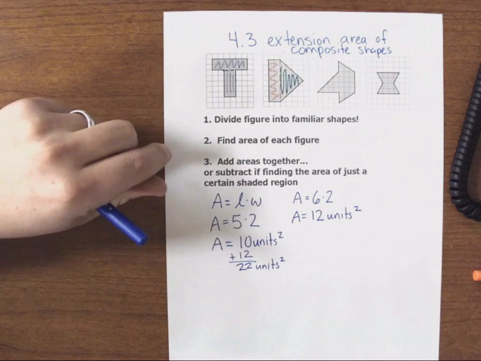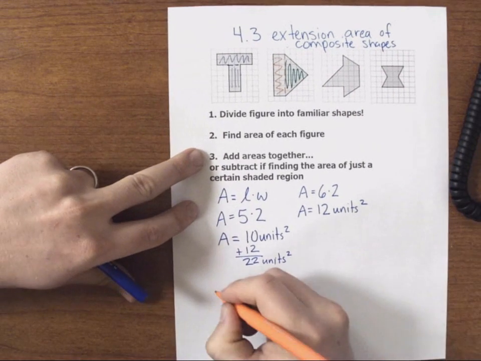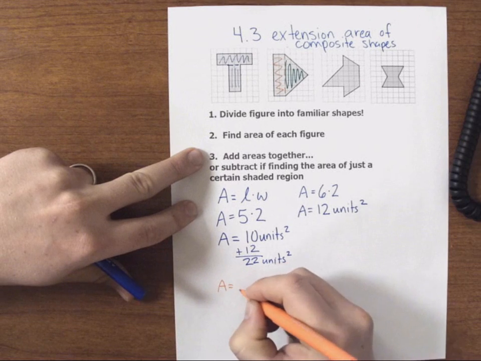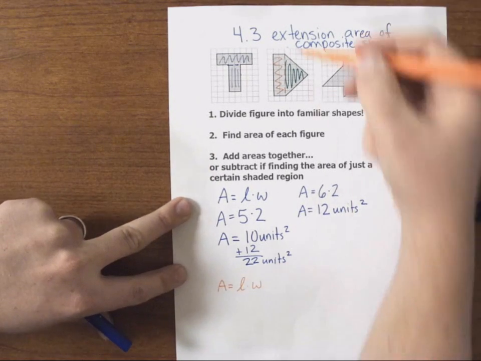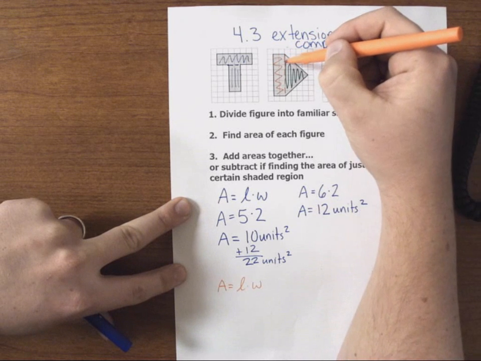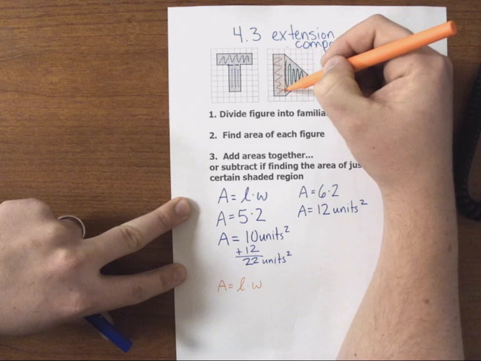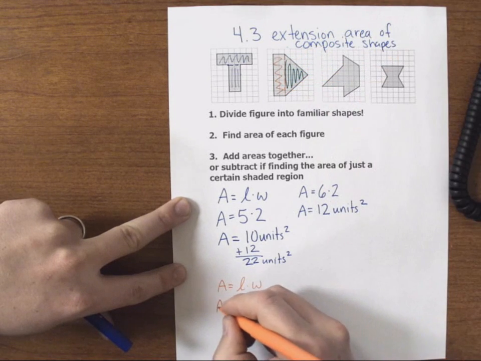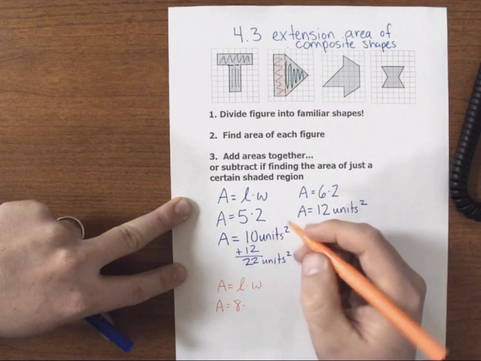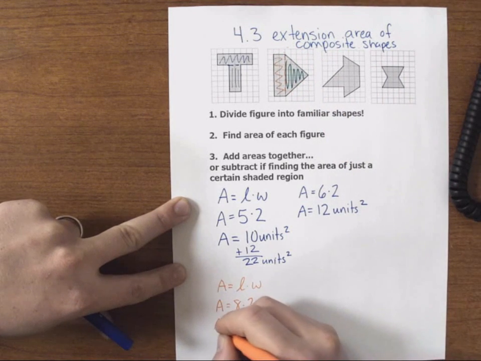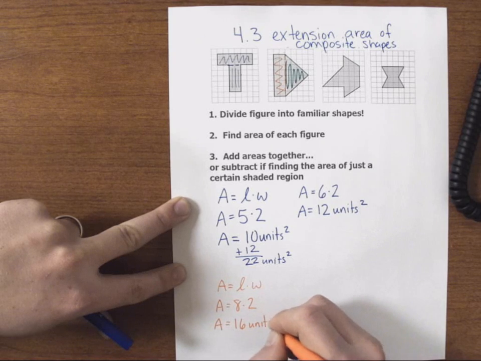So let's first find the area of the rectangle. Okay, so the area of a rectangle we know is length times width or base times height. So we know that we have a 1, 2, 3, 4, 5, 6, 7, 8 is our length. So A equals 8 times, we have a width of 2. So my area of that rectangle is 16 units squared.